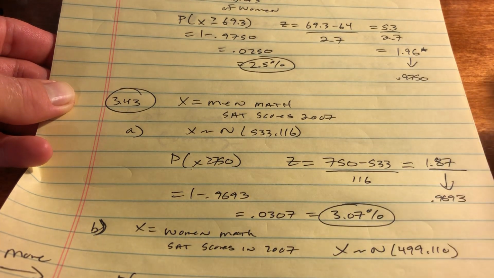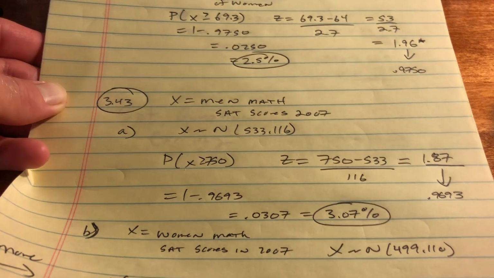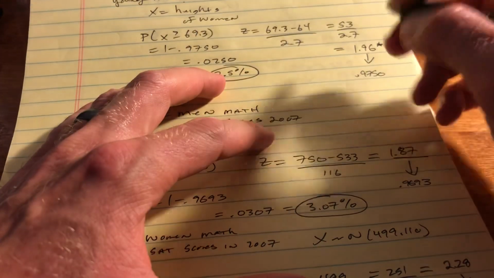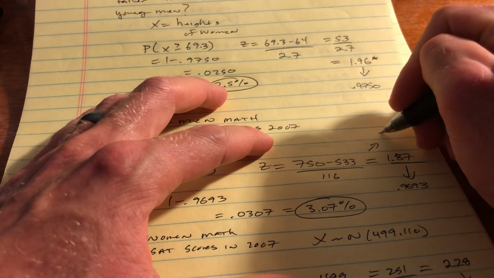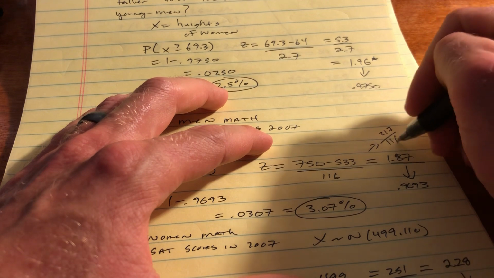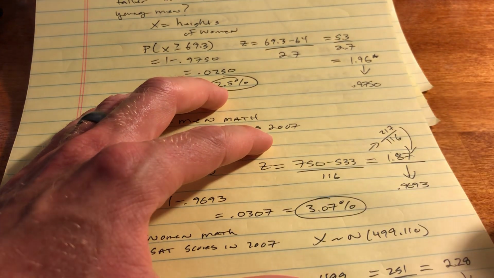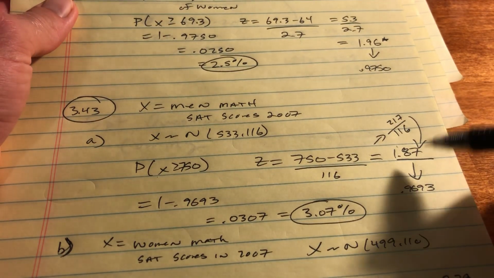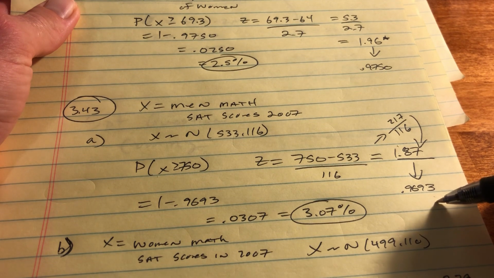Z is 750 minus the mean over the standard deviation. And you know, that's not good. I shouldn't do that. That is 217 over 116. We need to do that first. 217 over 116. All right. I got 1.87 when you look that up. Get 0.9693 for the area.